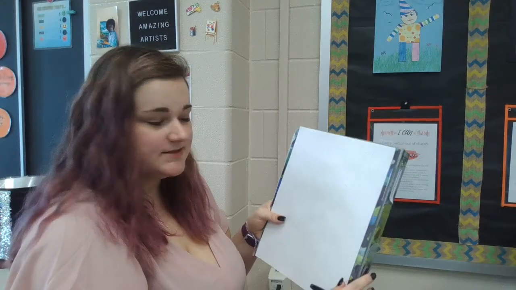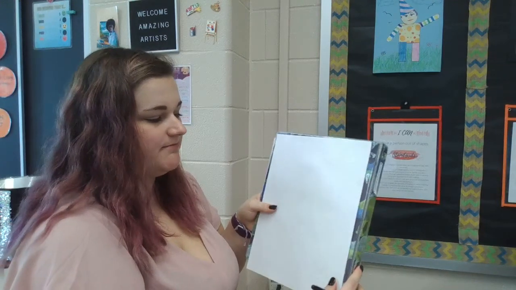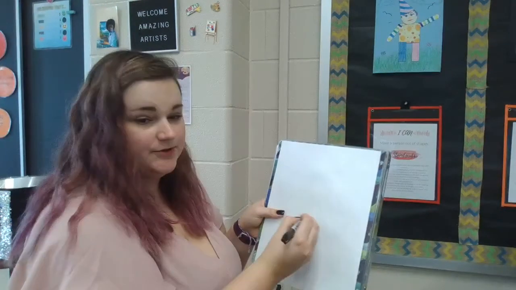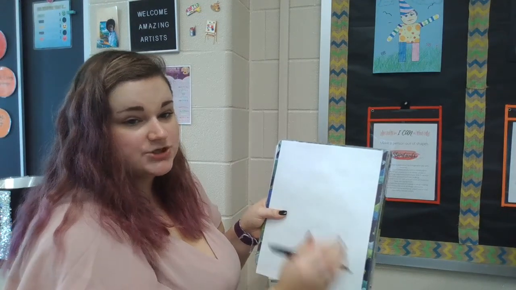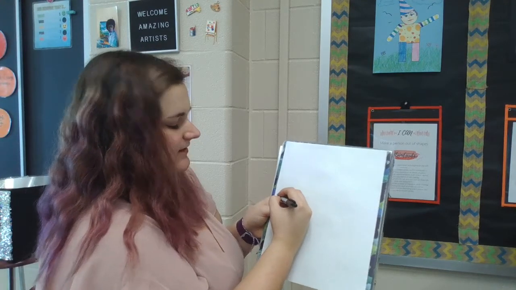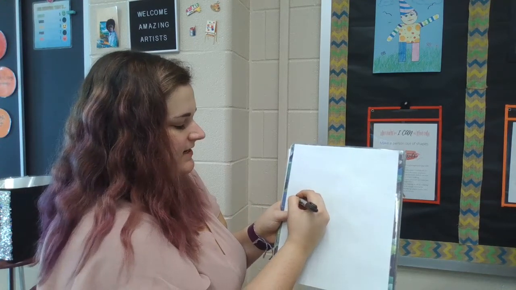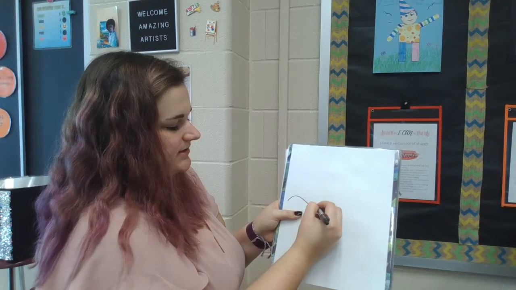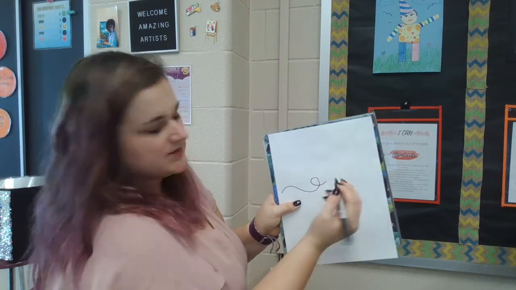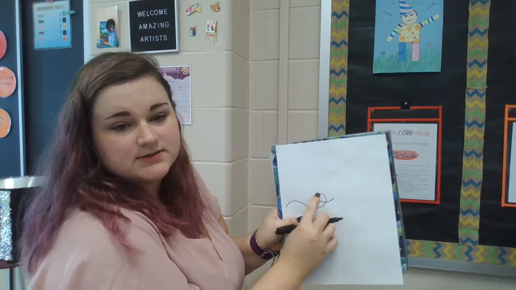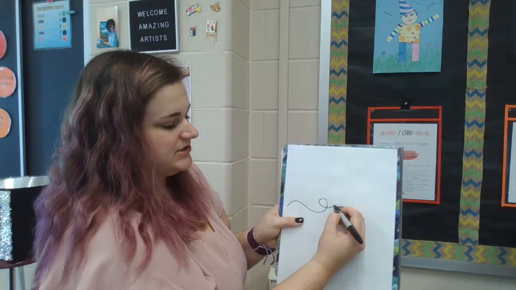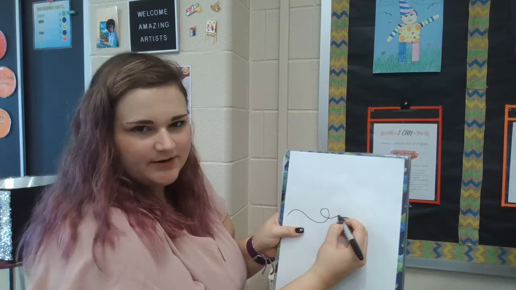So to start this, we are going to start by making some scribbles. By scribbles, I mean you're going to want to make looping lines that create little closed shapes. I'm going to start my line anywhere on my paper, over on the side. I'm just starting with a squiggle, and then I'm going to loop it around, and that's creating a closed shape, almost like a circle, but it doesn't have to be perfect. It doesn't have to look like a square or a circle.